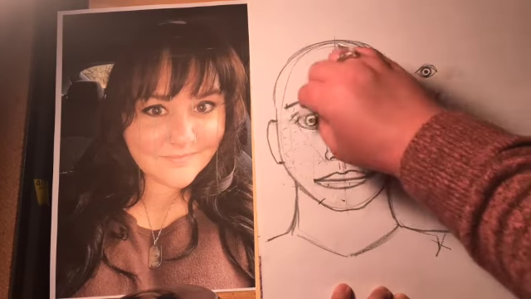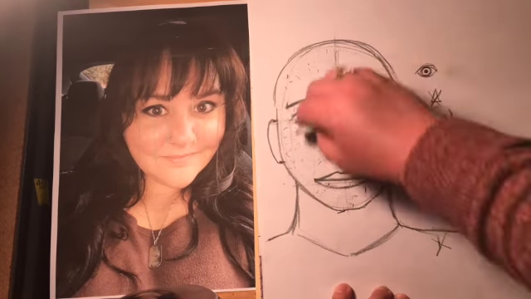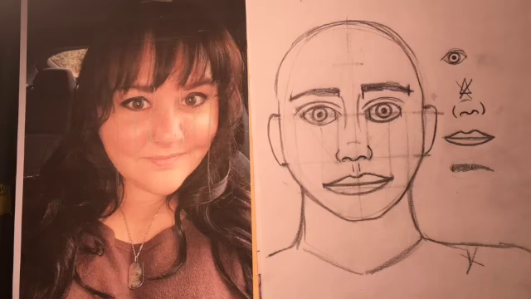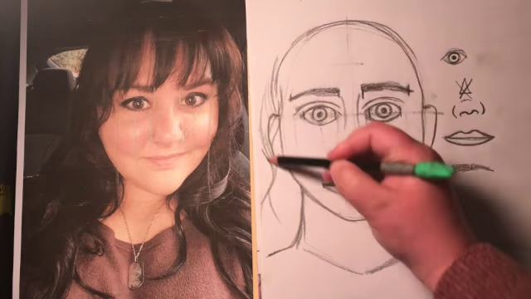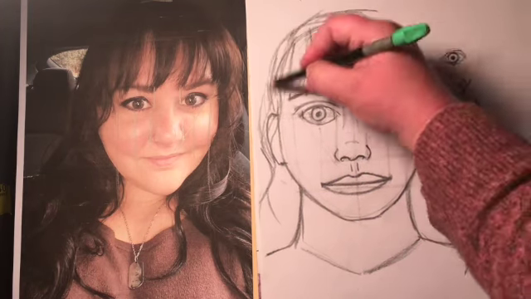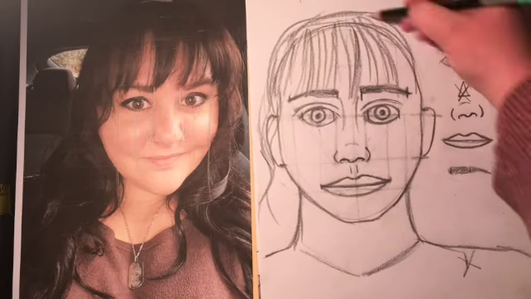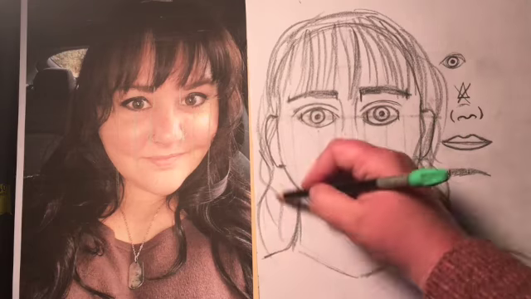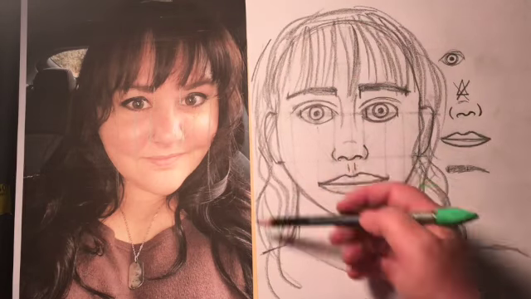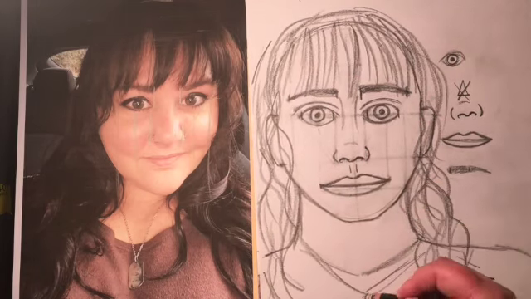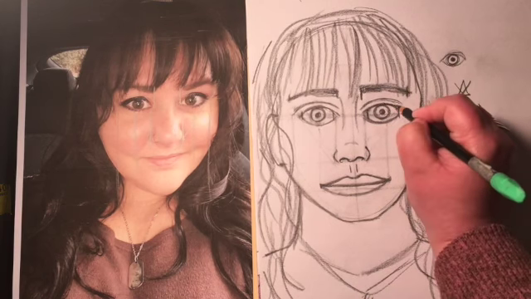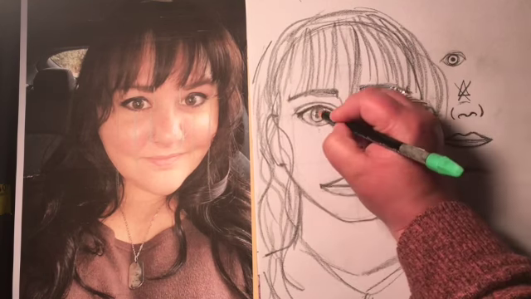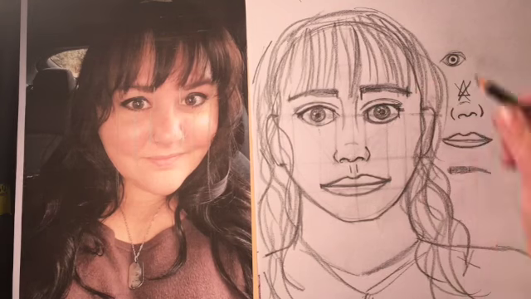All right, now we're going to erase these guidelines before we start to refine and do our shading, because the guidelines aren't part of our final piece. They're just to help us put things in the right spot. And I'm just going to do a basic outline of the hair. I'm going to deal with it more later when we get to shading, but I'm just trying to get the overall shape of it at this point. And just refining a couple little things like the eyes so they stand out a little bit more.